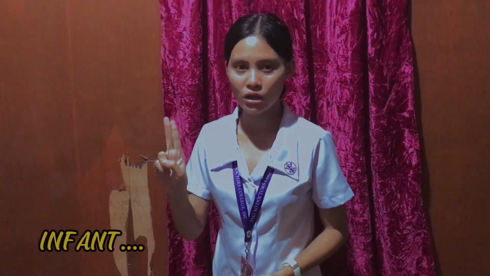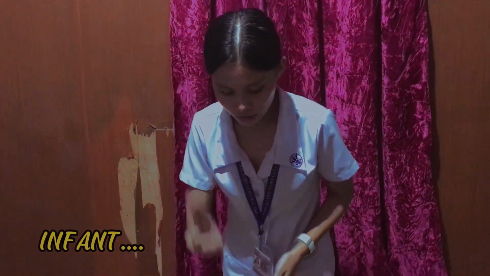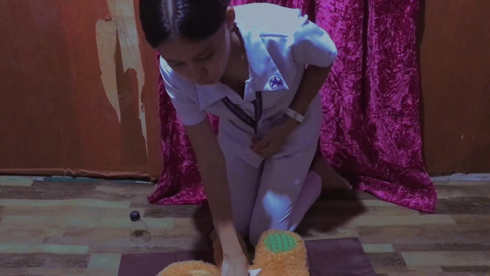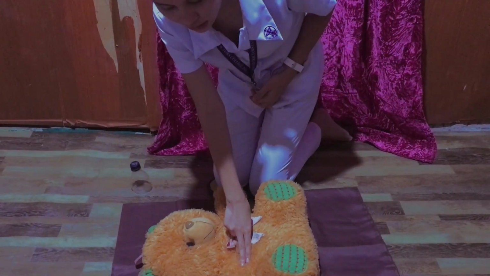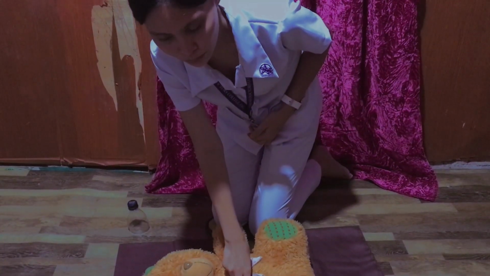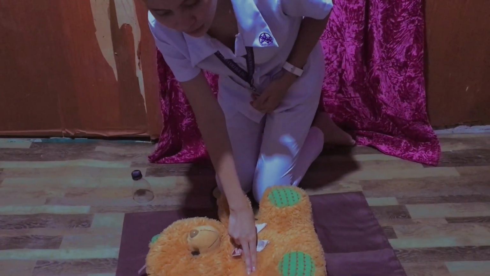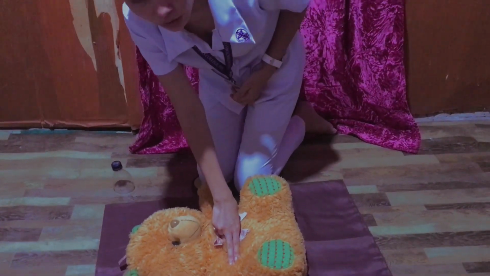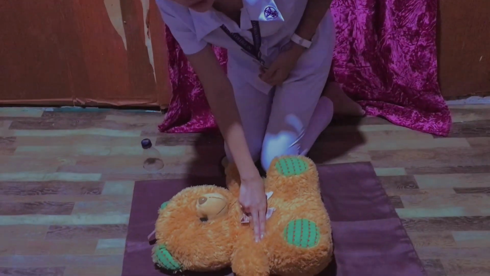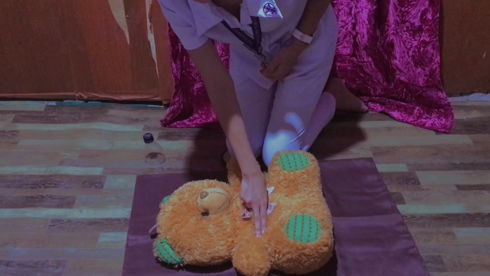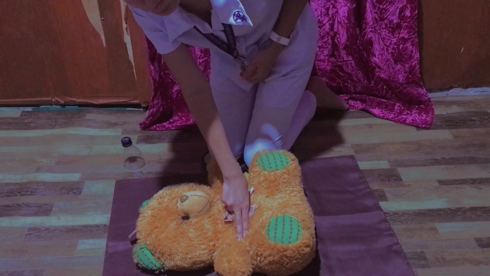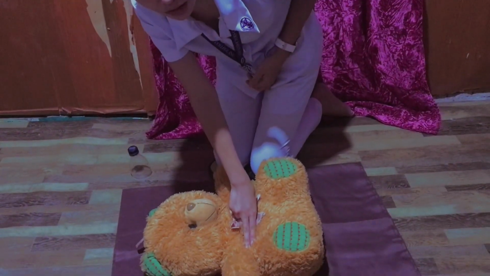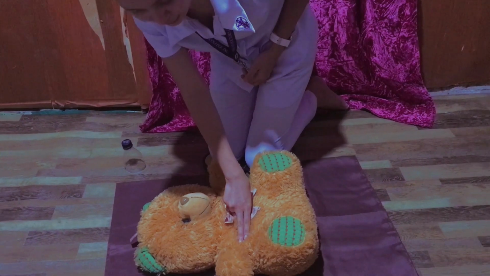So for the infant, we're going to use the 2 to 3 fingers technique. So we're going to locate the correct site for the compression. So I'm going to put my fingers in the lower, below the nipple. Then we're going to do 30 compressions at a rate of at least 100 to 120 compressions per minute.